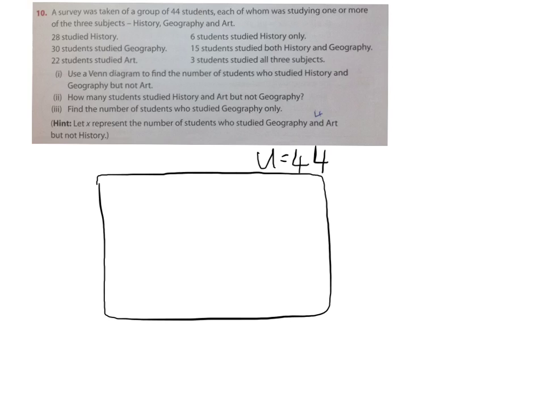So important thing to remember is that the universe represents everything that's inside here. So it's the sum of all the data that's inside here. Next thing we need to think about is what sets are we going to use and how are we going to draw them.